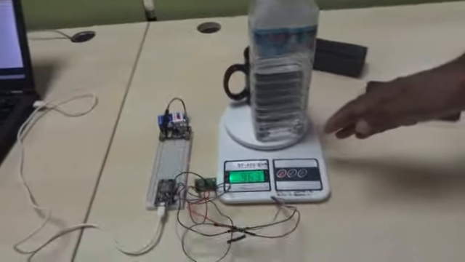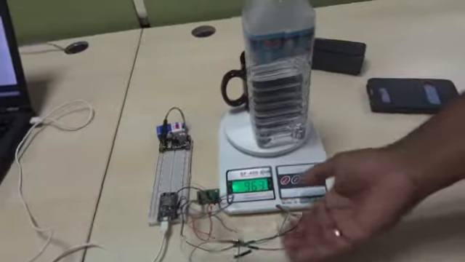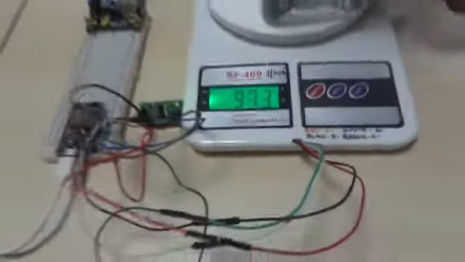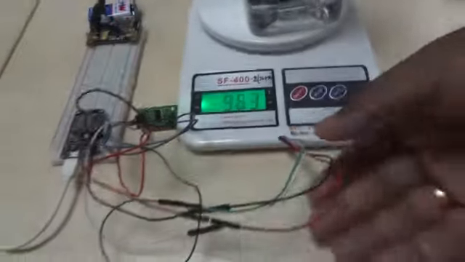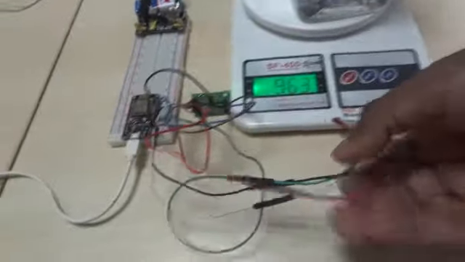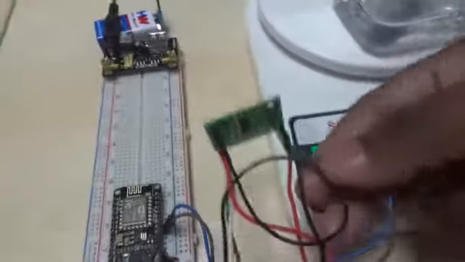We took out the load sensor output from inside the scale. This load sensor has an analog output which can be read by one small device called HX711.